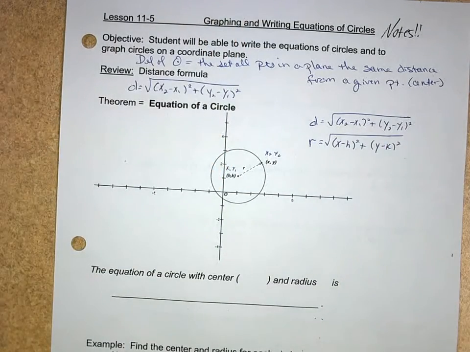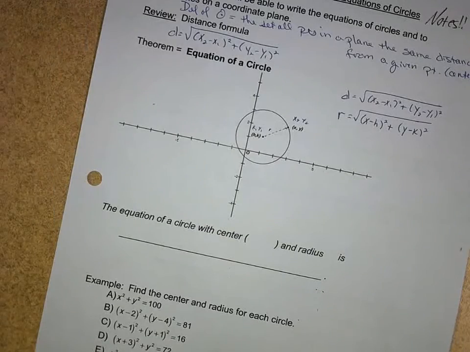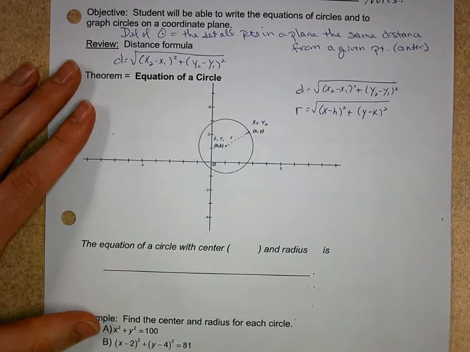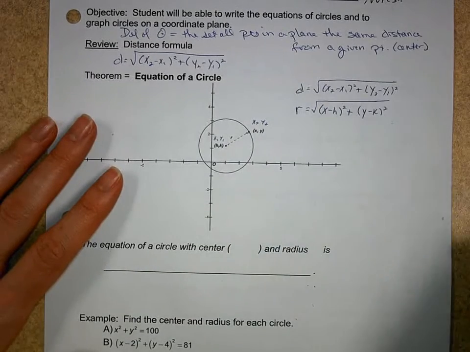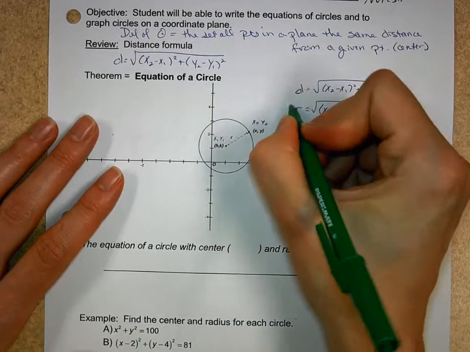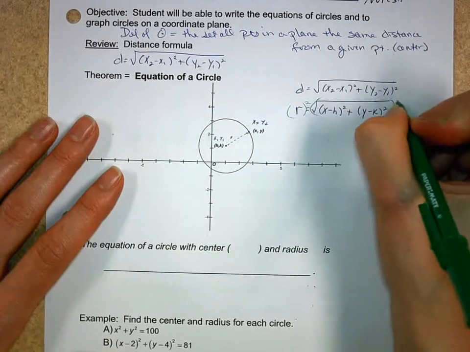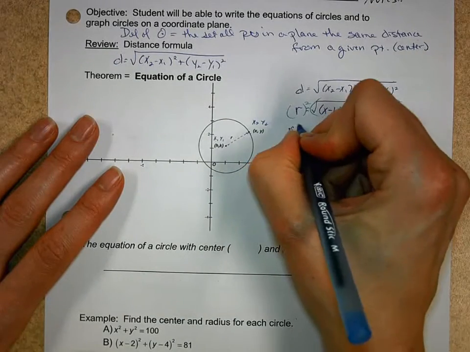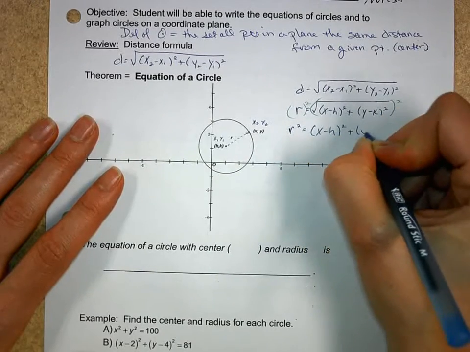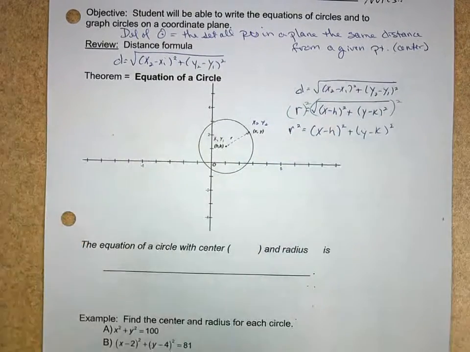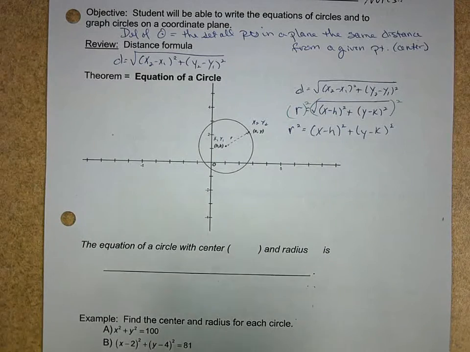Now, the thing is, I don't always like radicals like this, and that's not the standard form of working with these. So the standard form is by squaring it. So what you have to do now is you square both sides to get rid of the square root symbol. So what I get is r squared is equal to the quantity x minus h squared plus the quantity y minus k squared. And it's all found by using the distance formula.